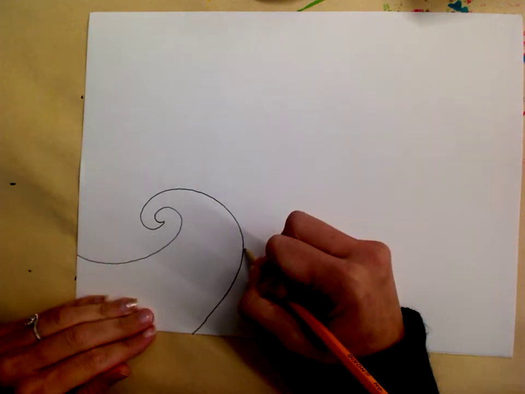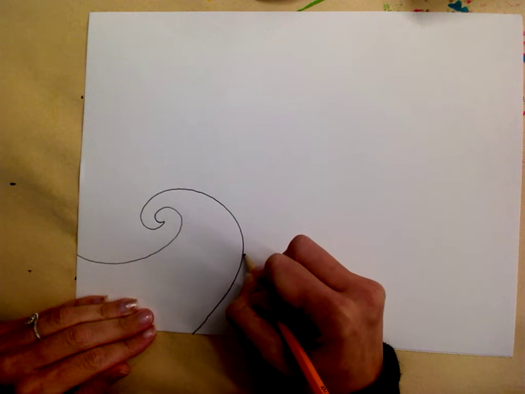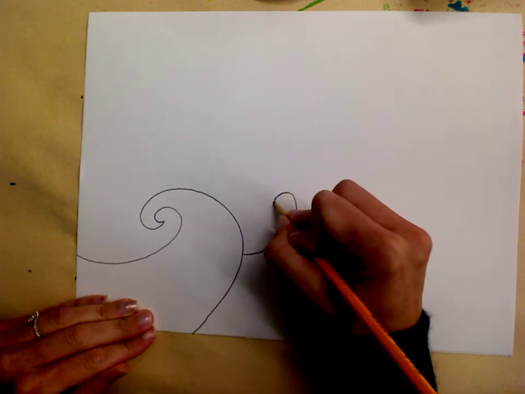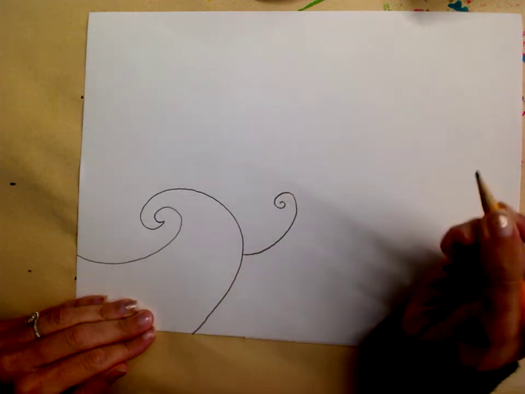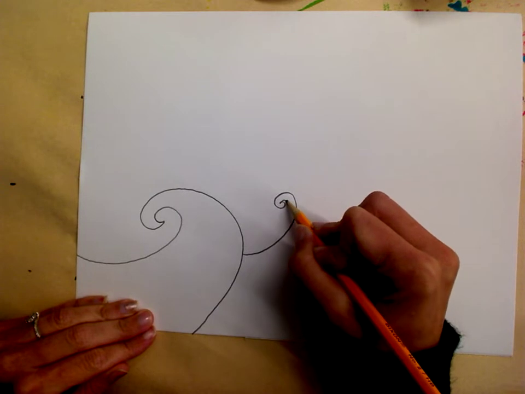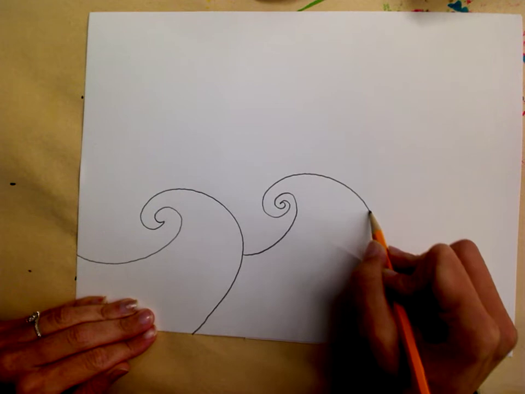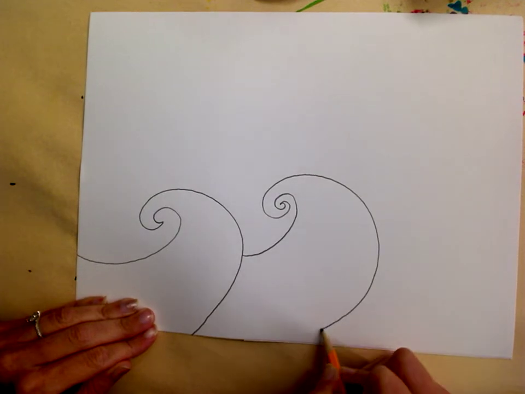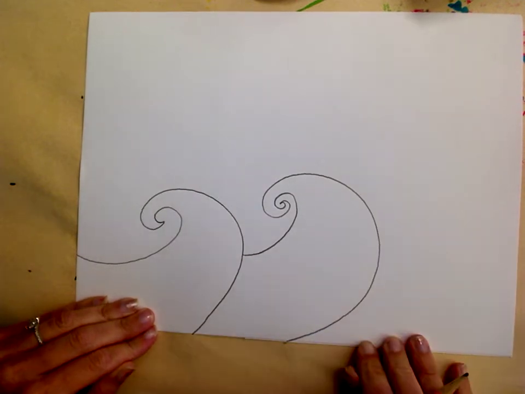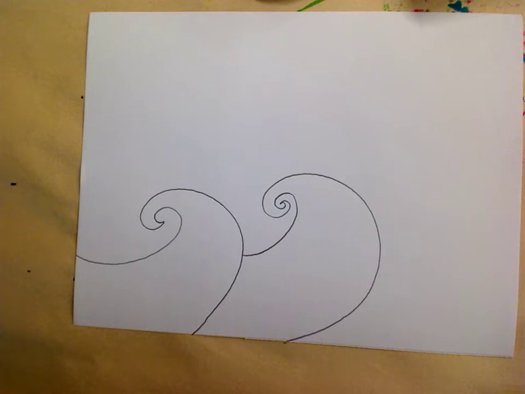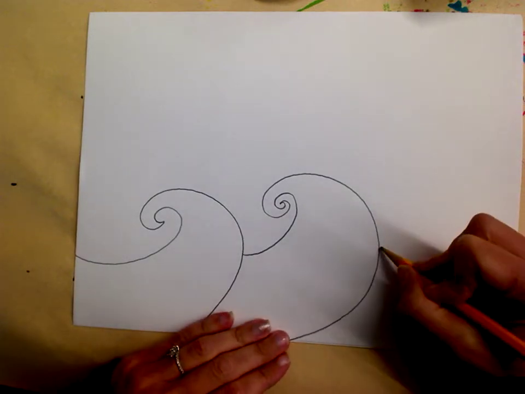So I'm going to do another one. I'm going to start at this wave. I'm going to curl it around, kind of like a spiral from the end of that. I'm going to go back around another curved line, like that. This one I'm going to do a little bit different.